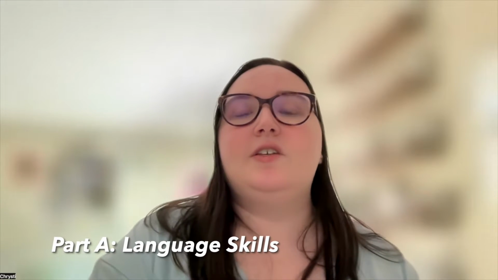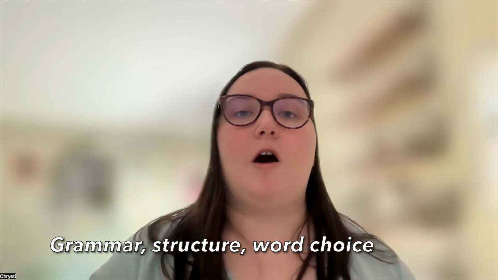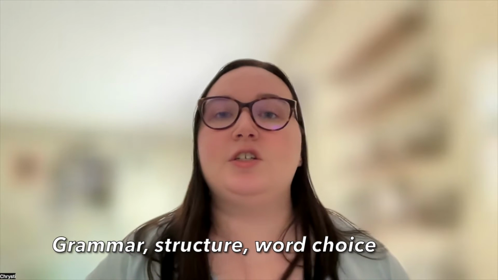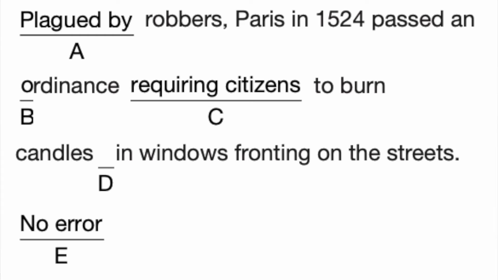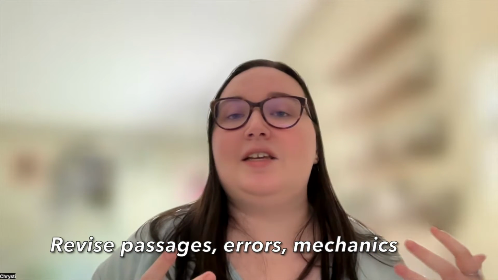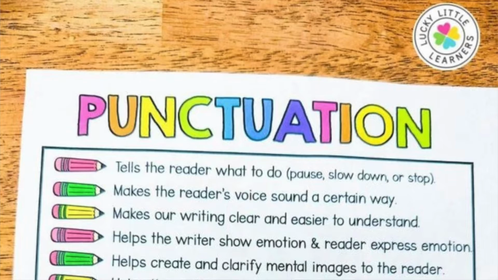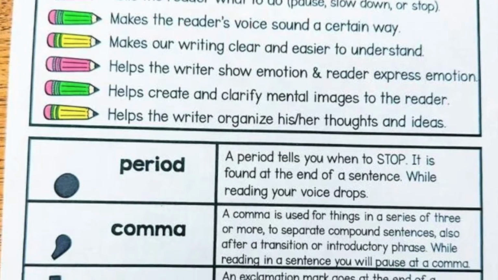For language skills, the skills that you will really need to know is grammar. So verb, subject, pronouns, structure. You'll have modifiers, clauses, and conjunctions that you'll have to work with, and word choice, and that includes frequently misused words or redundancy. You'll be asked to revise passages and sentences. You'll have to recognize sentences that may be free of errors. You also have mechanics, so things like capitalization, punctuation, that sort of thing.